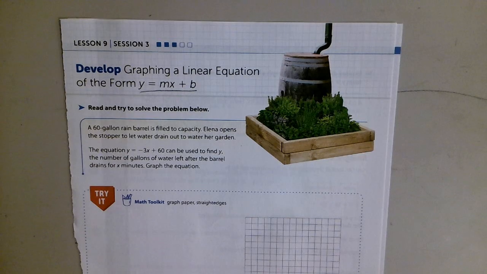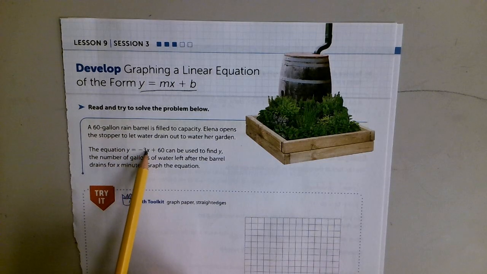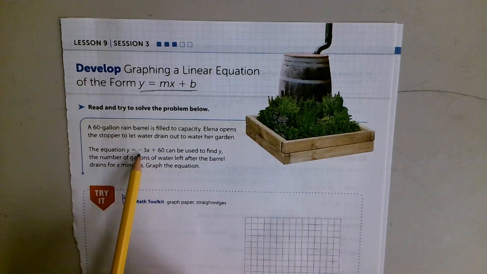Alright, so we have this question here, and it says a 60-gallon rain barrel is filled to capacity. So that means it has 60 gallons in it already. It's full. Elena opens the stopper to let water drain out to her garden. So the equation is this, y equals negative 3x plus 60, which makes sense, right?